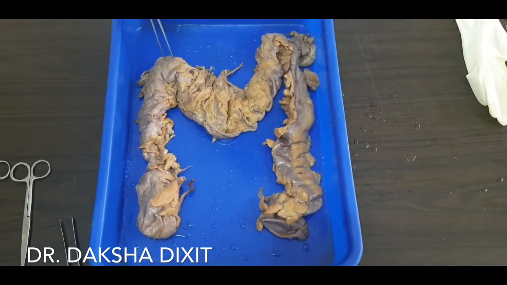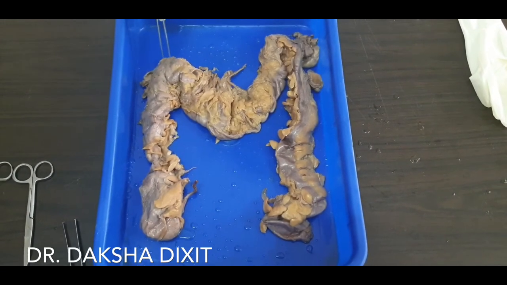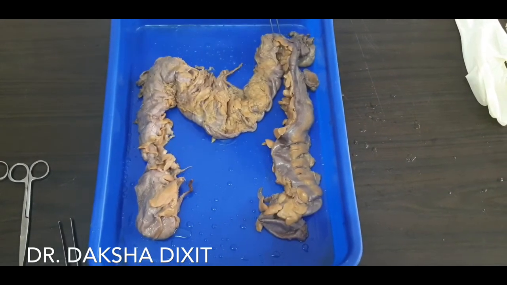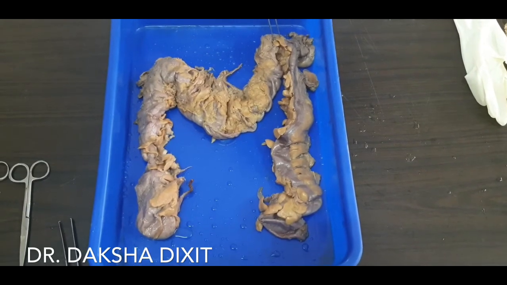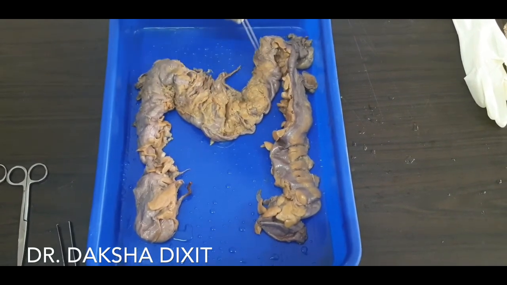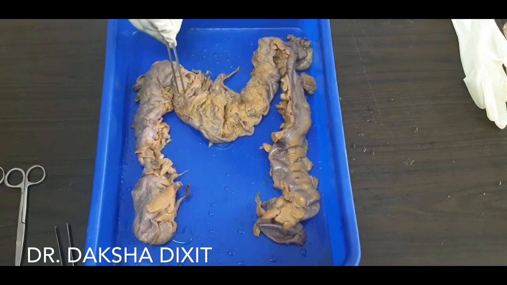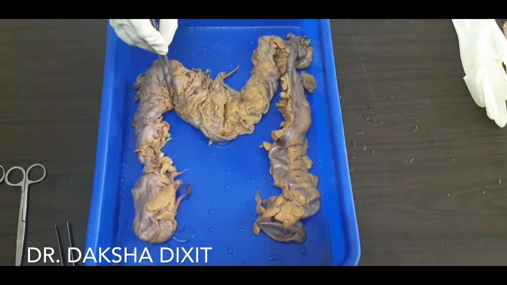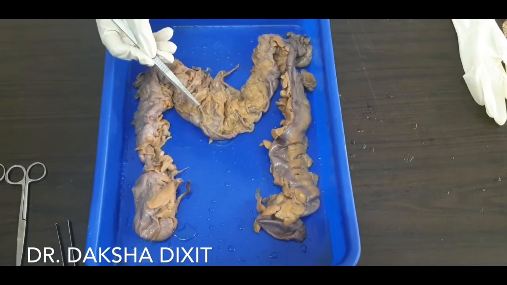The transverse colon extends from the right colic flexure to the left colic flexure, and it describes a curve with a convexity downwards and forwards.